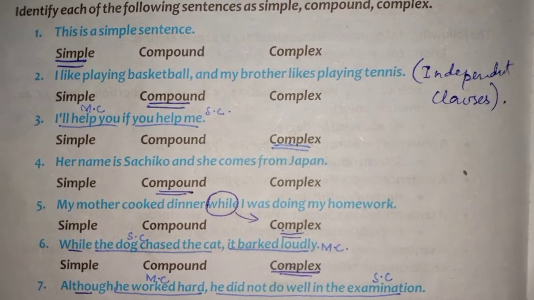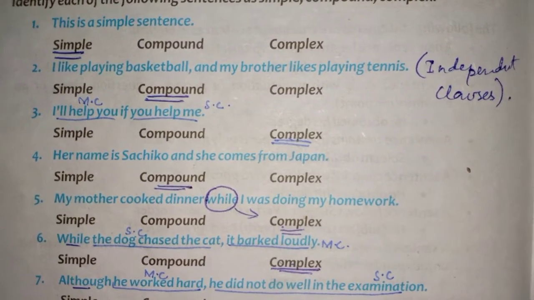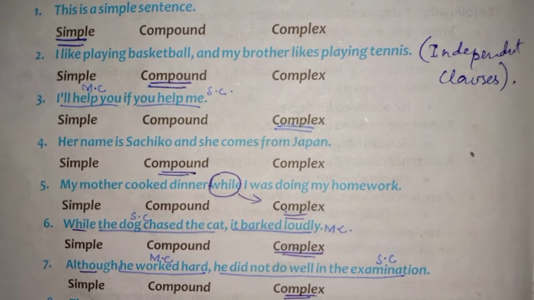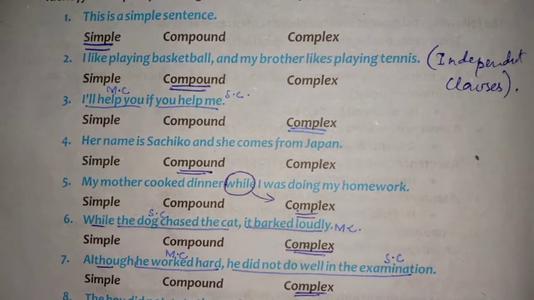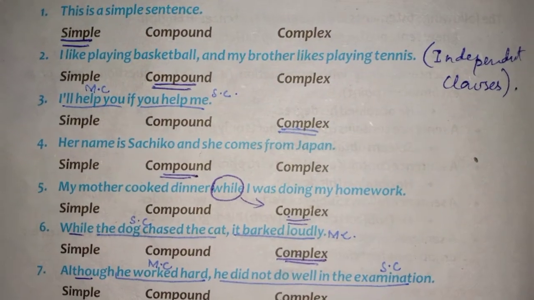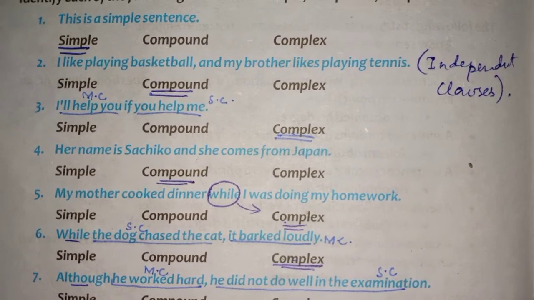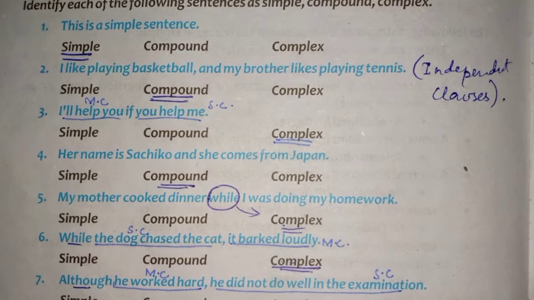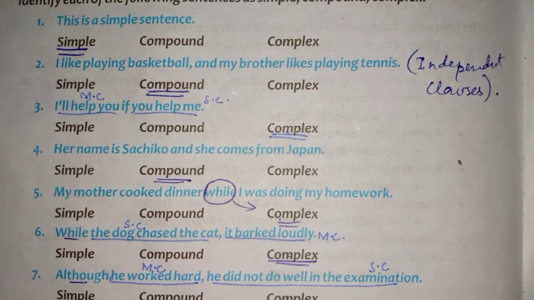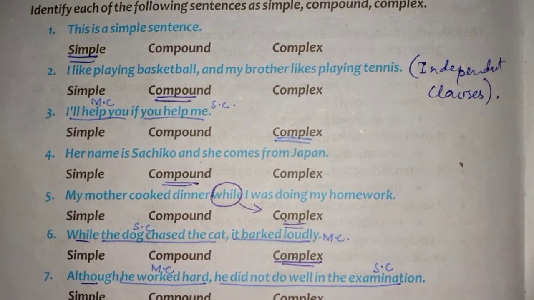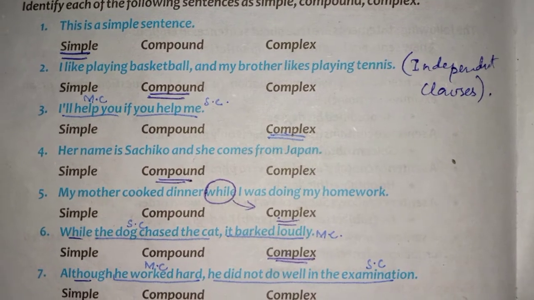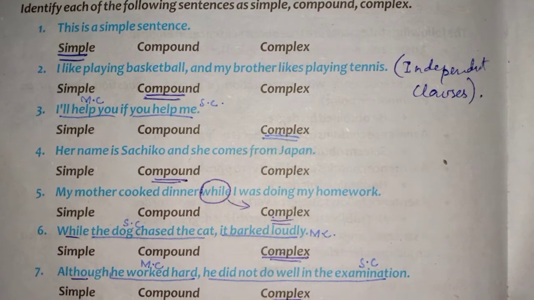I like playing basketball. See the comma. And my brother likes playing tennis. These both are the independent clauses, the main clauses. Clear? See, I like playing basketball. My brother likes playing tennis. These both are independent clauses, main clauses. And they are combined with the help of and. Clear? Coordinating conjunction. So this one sentence is a compound sentence. So the second option is correct for it.